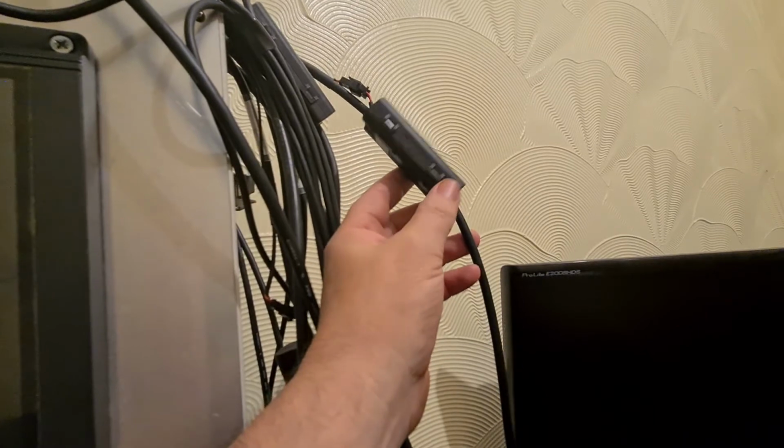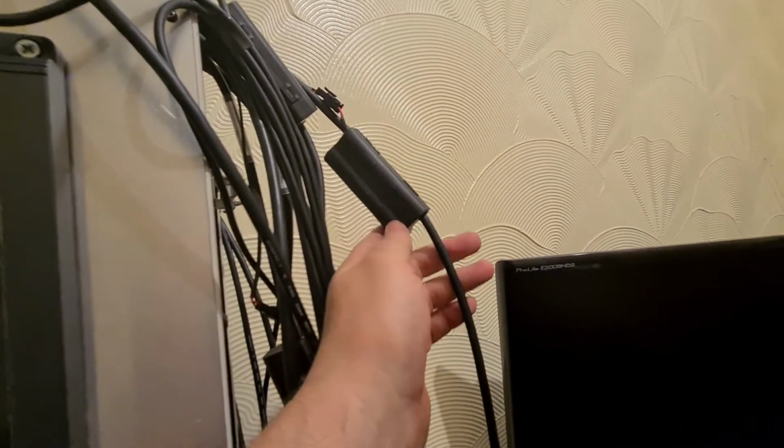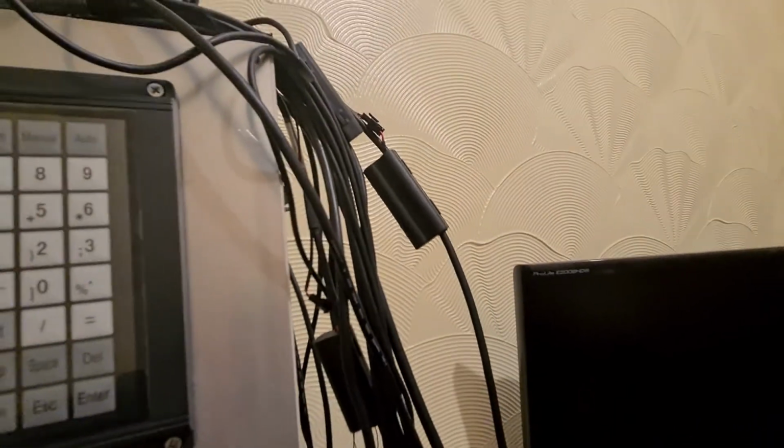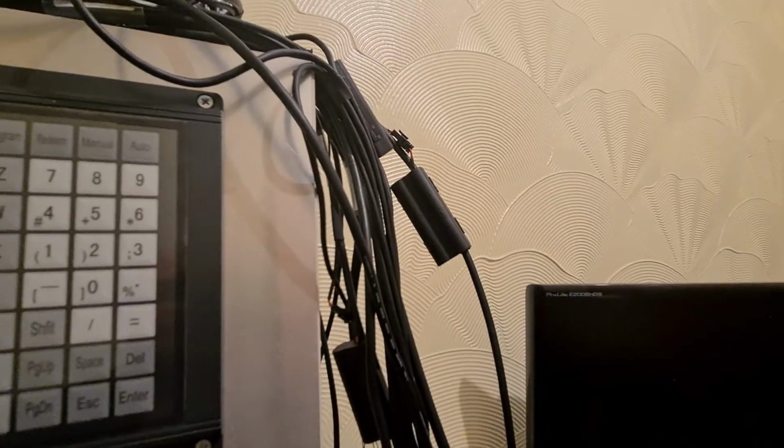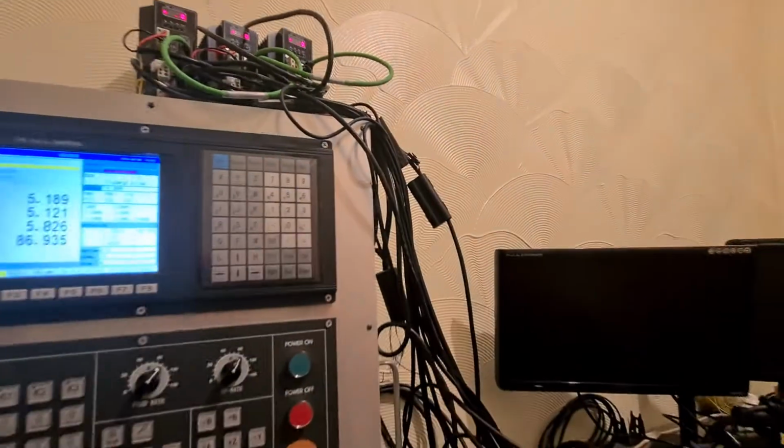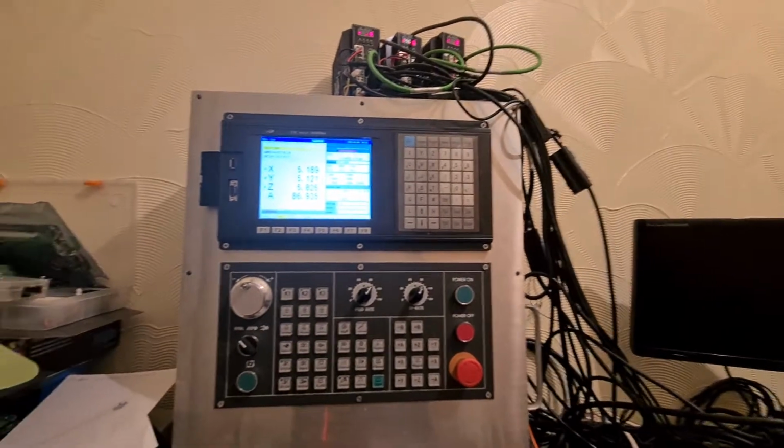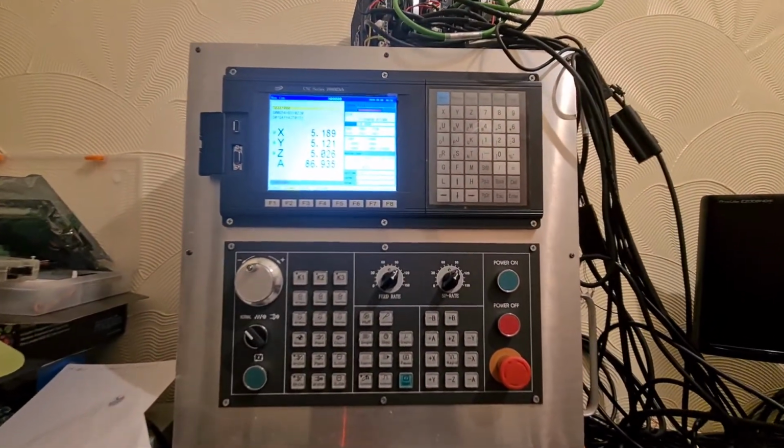This battery is supposed to last 2 years, which I don't know. Well, that's how it works. And that's about it for this video.